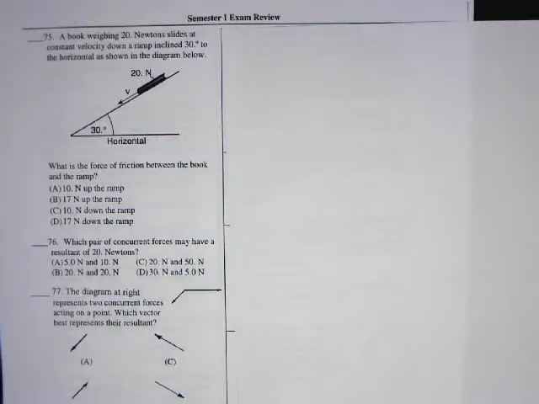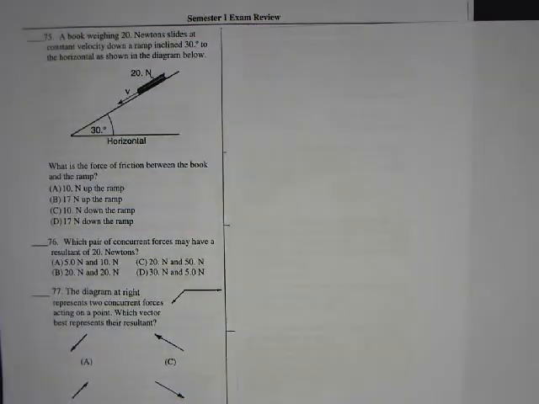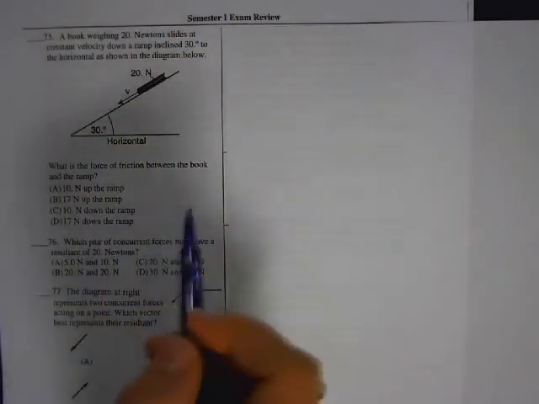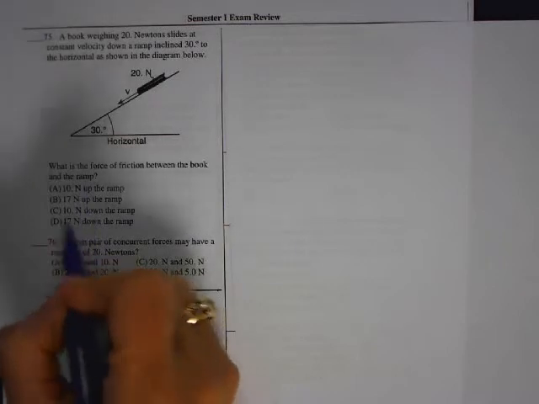Okay, it says a book weighing 20 newtons slides at a constant velocity down a ramp inclined 30 degrees to the horizontal as shown. What is the force of friction between the book and the ramp? So we know the force of friction is going to be opposite. It's going to be going up. So I can either read my choices or right off I can say, well, I know these two are wrong because those say down and friction is going to be going up.